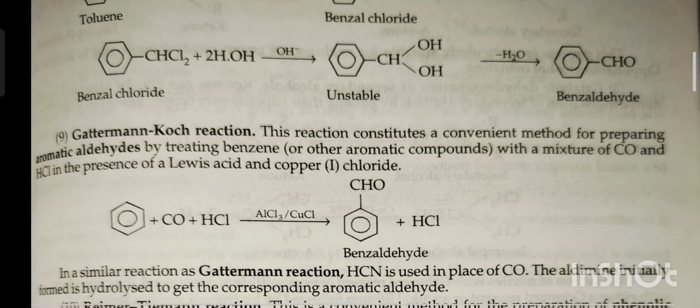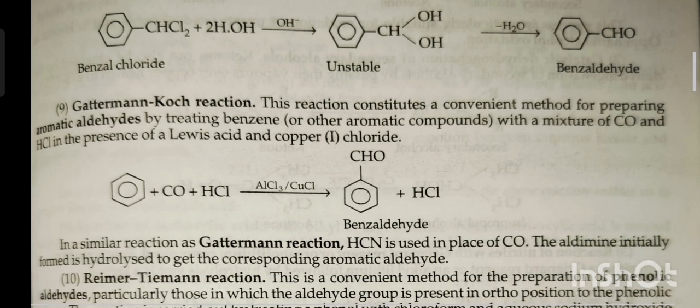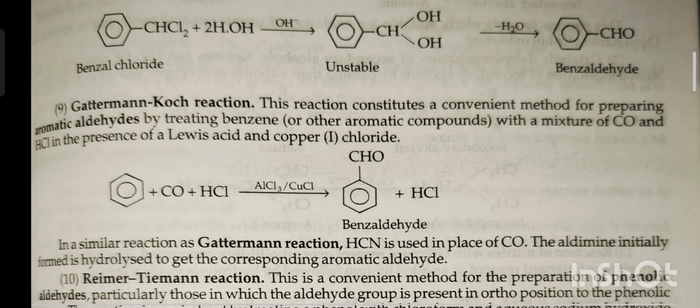Ninth, Gattermann-Koch reaction. This reaction constitutes a convenient method for forming aromatic aldehyde by treating benzene or other aromatic compound with a mixture of CO and HCl in the presence of Lewis acid and copper chloride. Benzene plus CO plus HCl in the presence of AlCl3 and CuCl gives benzaldehyde. In a similar reaction, the Gattermann reaction, HCN is used in place of CO. The aldimine initially formed is hydrolyzed to get the corresponding aromatic aldehyde.